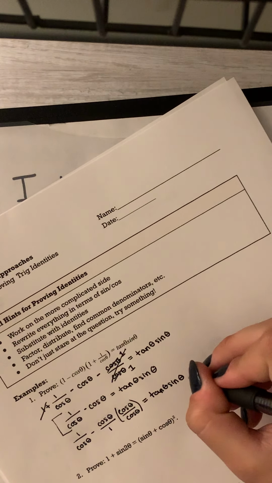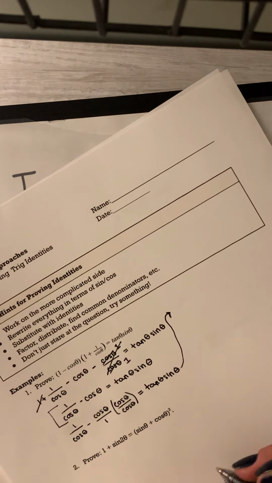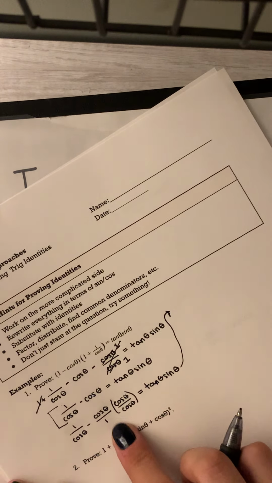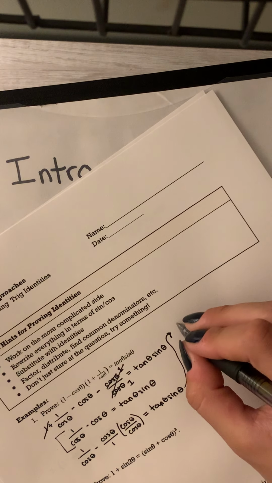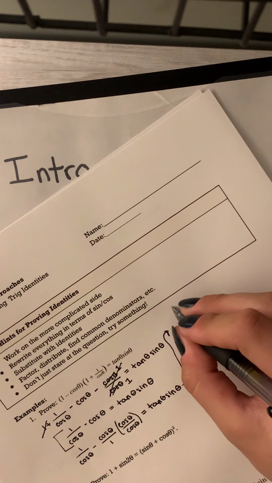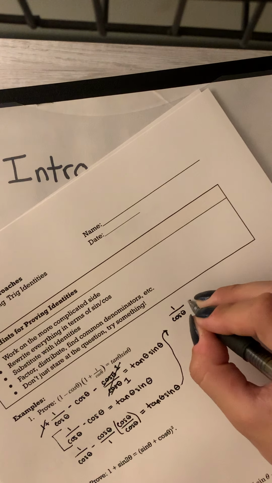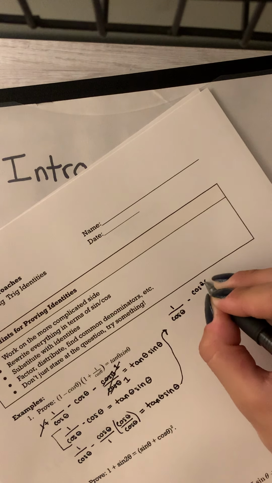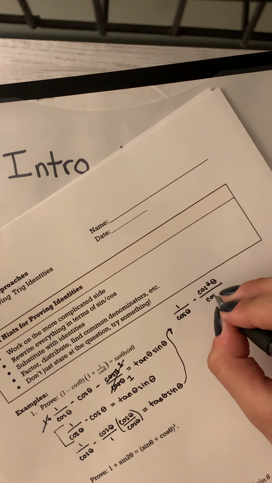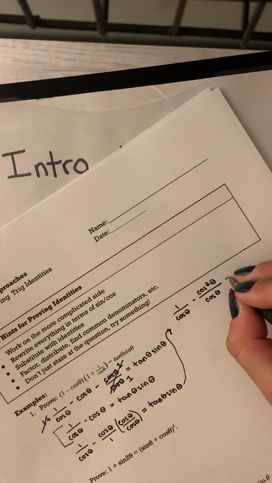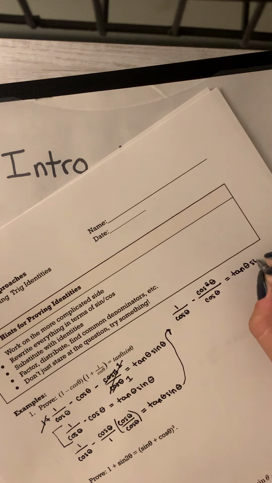So when you multiply this out, you're left with 1 over cosine theta minus cosine squared theta, because you're multiplying two cosines together, over cosine theta. That's equal to your tan theta times sine theta.